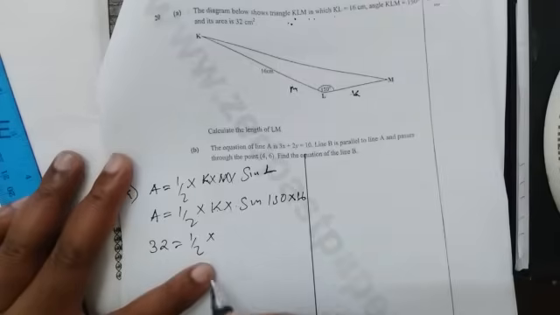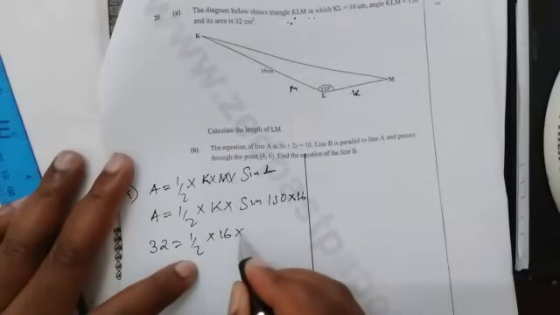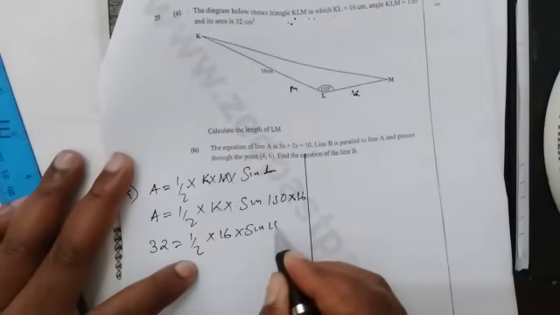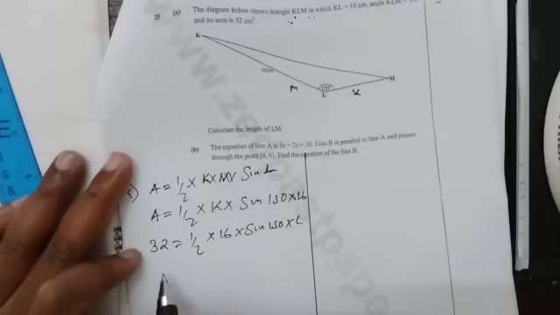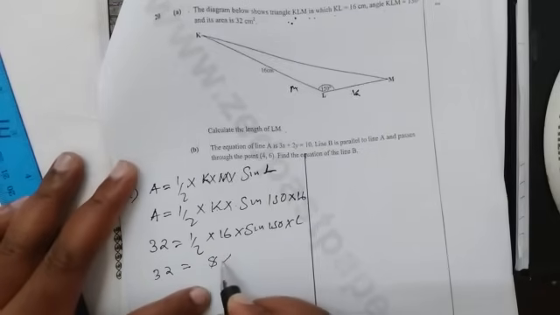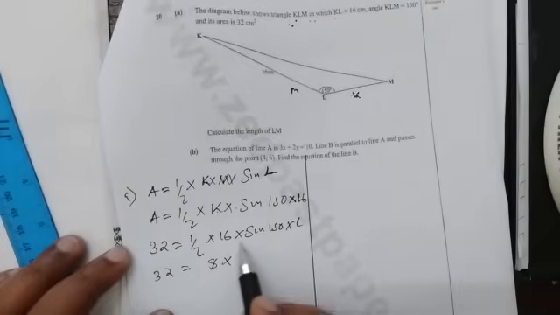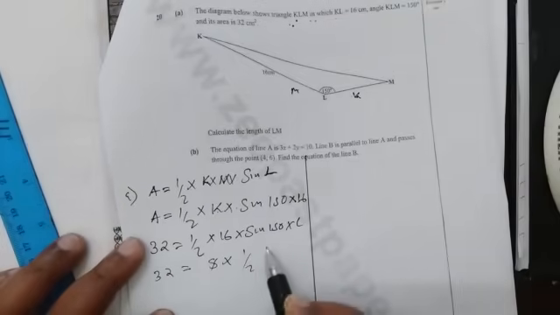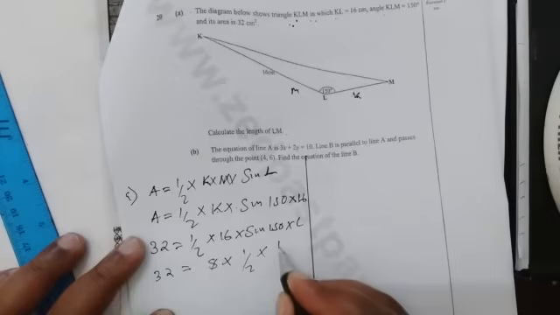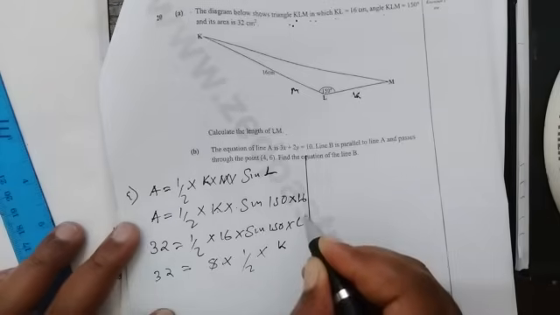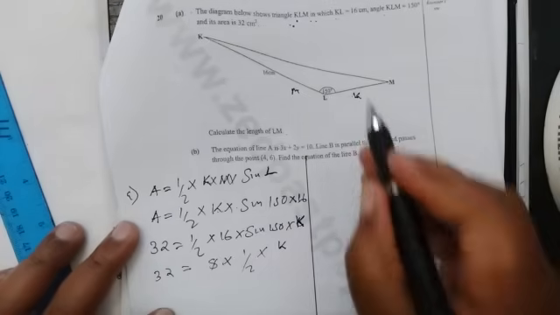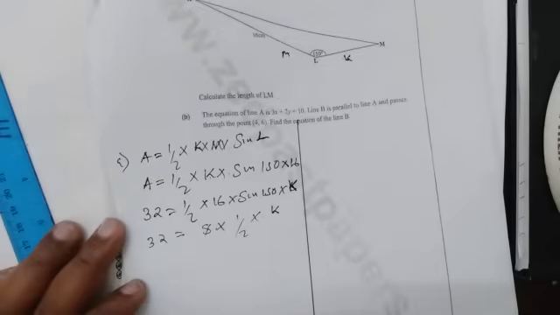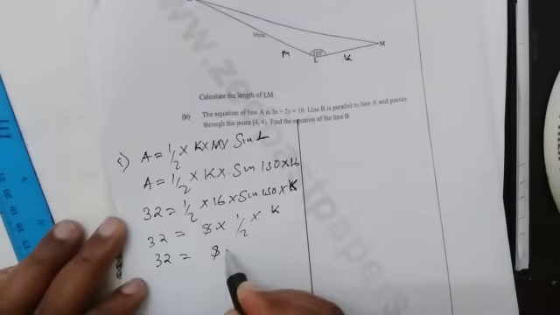So I can even bring it here, 16 by sine 150 by L. So 32 is equal to half of this one is 8 by, the sine of this one is half times K here. K, this is K, which is this one, or LM. So 32 is equal to half of this is 4 times K divided by 4 by 8 divided by 8.